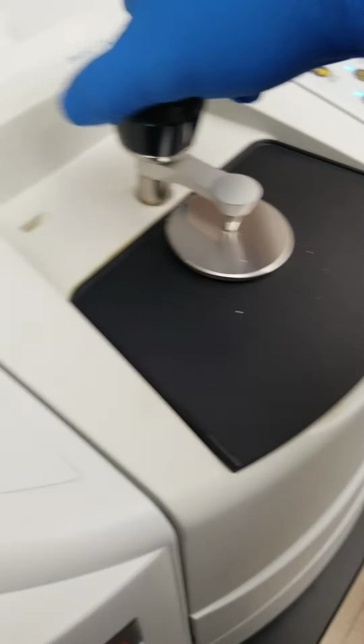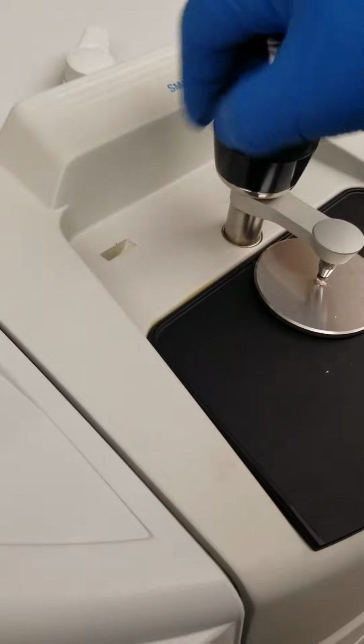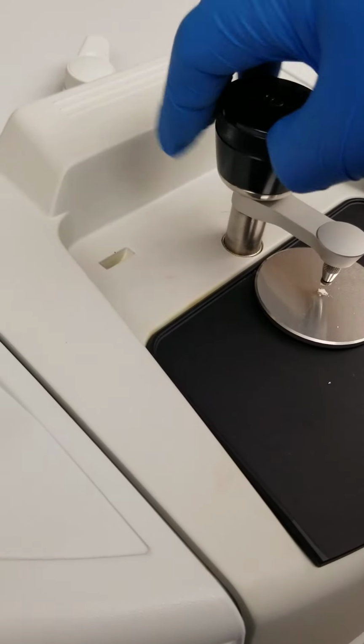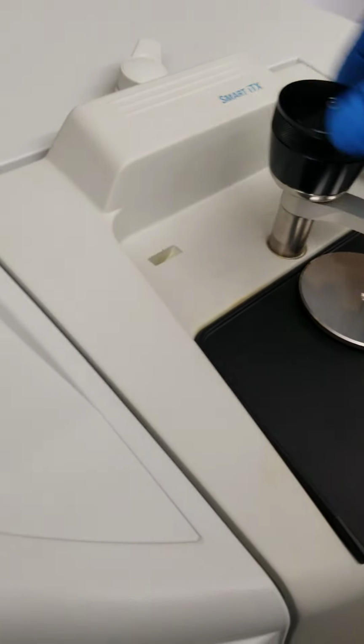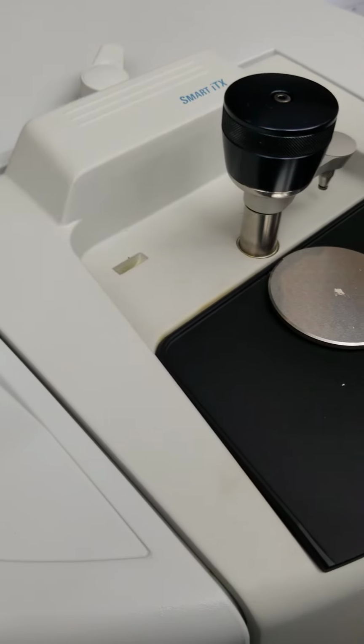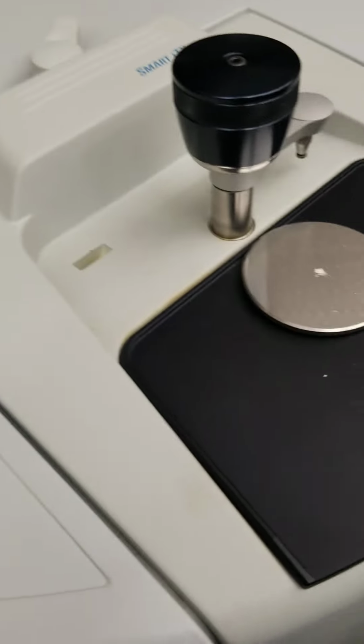The last thing we need to do now is clean up the samples for the next person. So what you need to do is unscrew that up. Don't want to unscrew too far. You can go a little further. It does pivot out away there so you can get to the sample. The acetone is in the hood. It remains in the hood. Get it, bring it over here. There's acetone right here in this hood space.